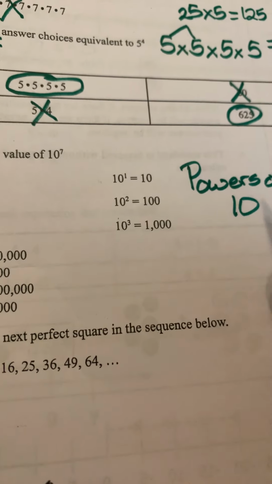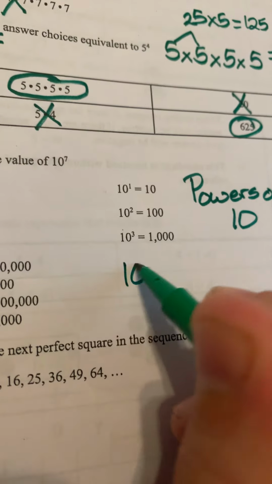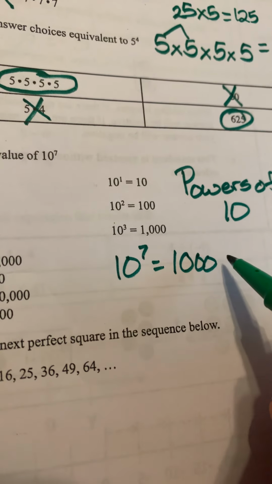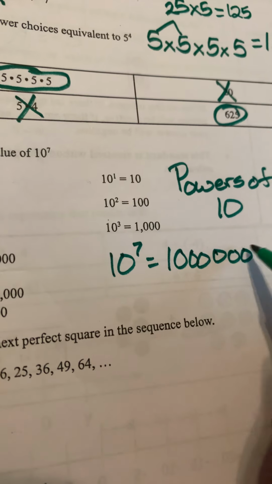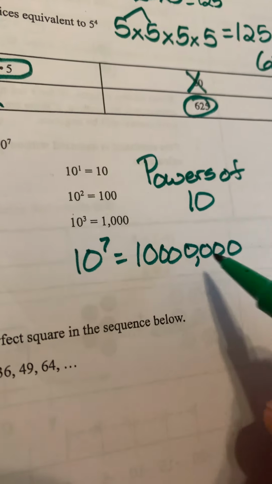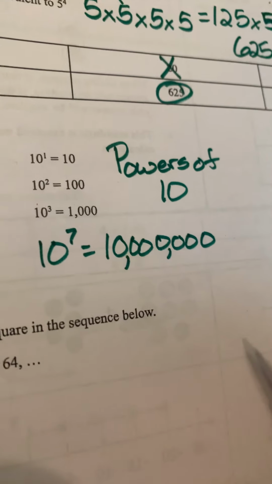So if we're looking at 10 to the 7th, I should have a 1 and then 1, 2, 3, 4, 5, 6, 7 zeros. Remember, after every third, we should have a comma. So I'm looking for 10 million.